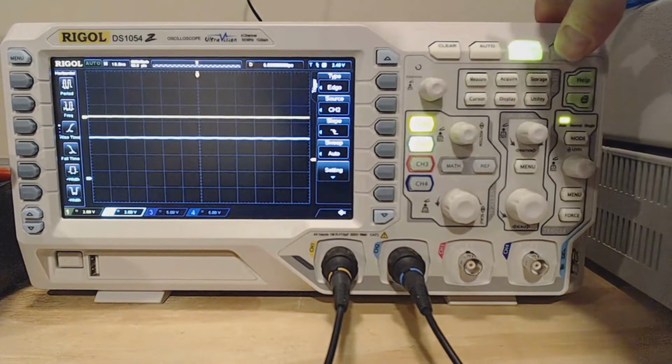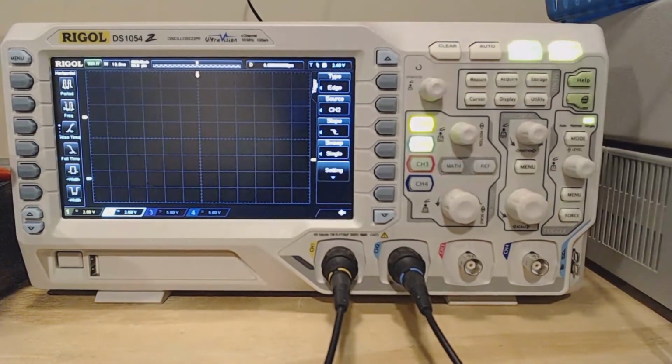So if I put the oscilloscope now into single shot mode, okay, I am now pressing the button, so our input goes high. That does not cause the output to go low. However, okay, I'm about to release the button, meaning that our input is going to go from high to low.